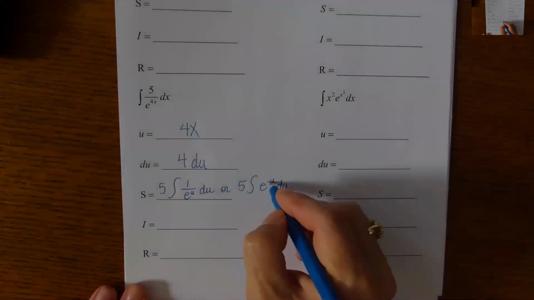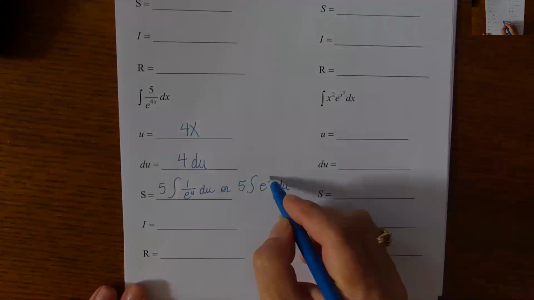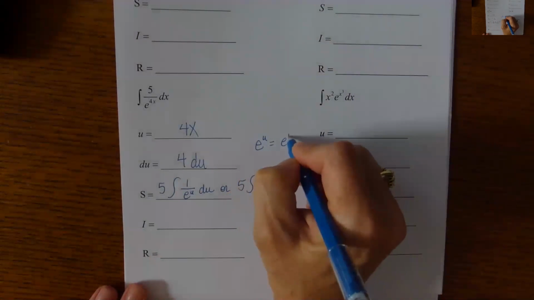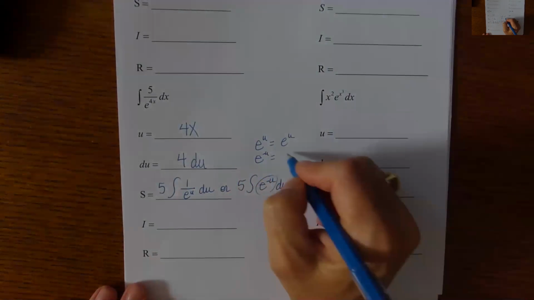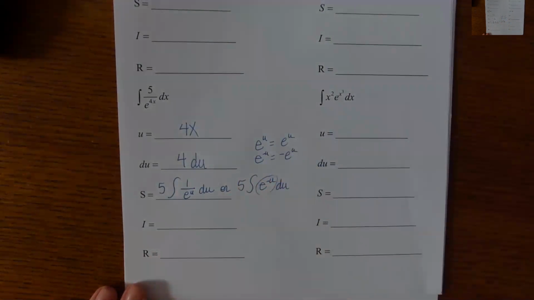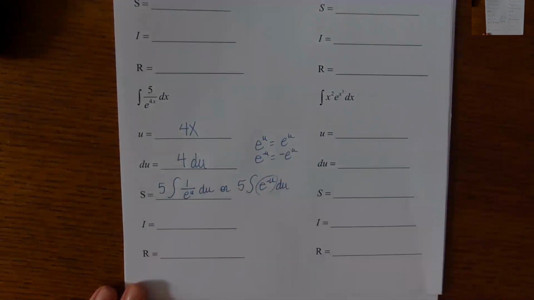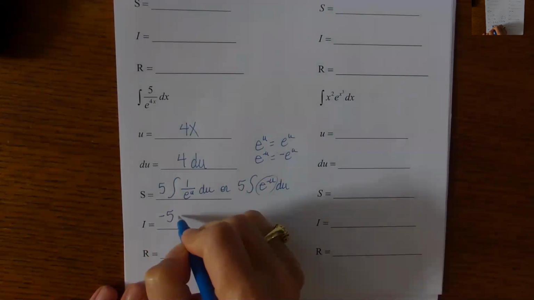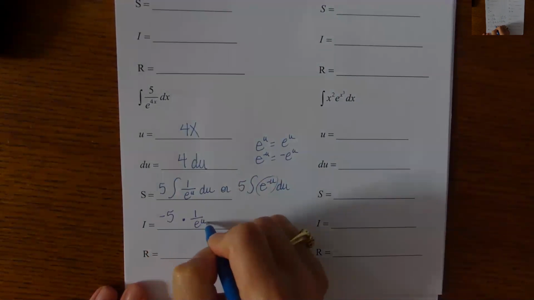So what is the antiderivative of this going to be? We've got that -1 that has to go in front, right? So what's going to be the antiderivative of this? The antiderivative of e to the u would be e to the u. What's the antiderivative of e to the negative u? Negative e to the u. Okay. Now, can I factor a negative sign outside? Right? Are we okay with that?